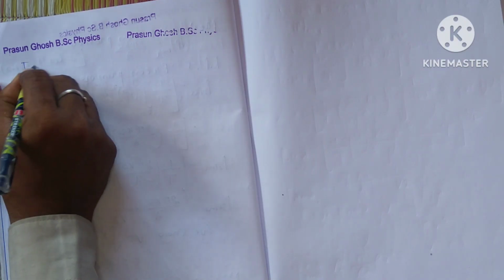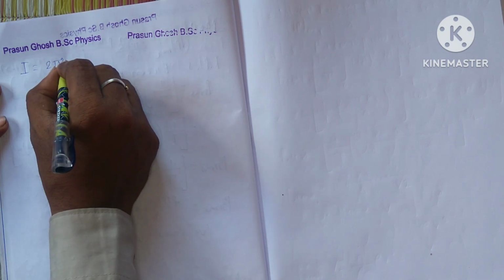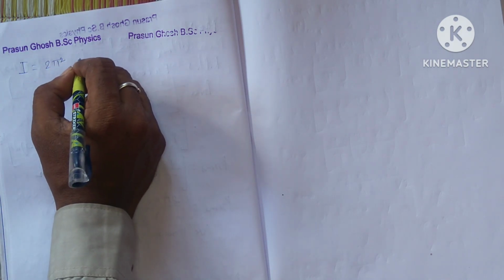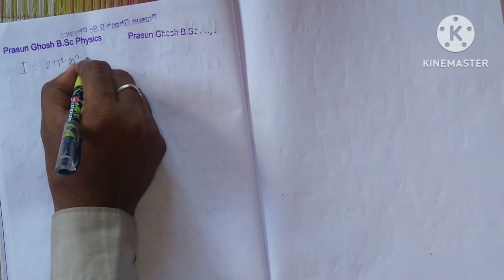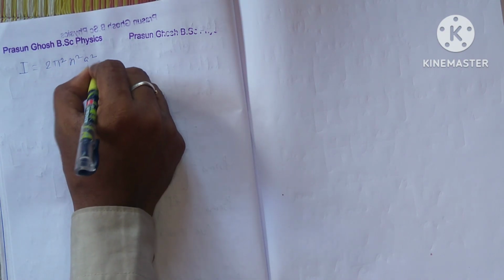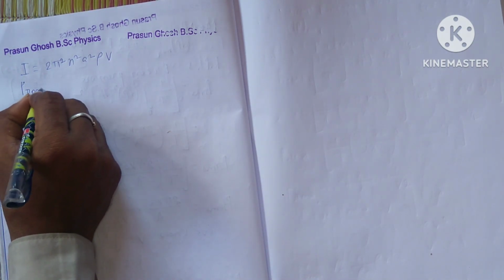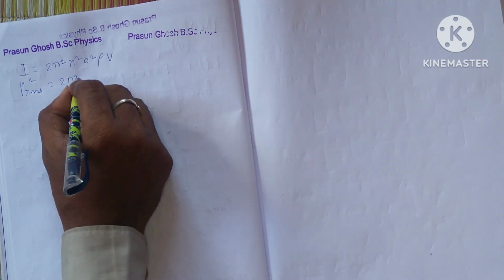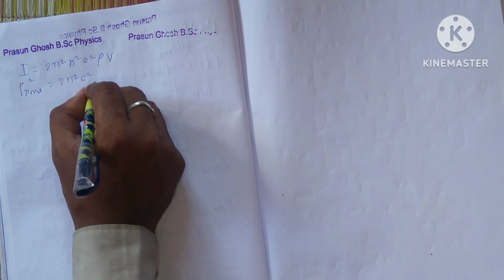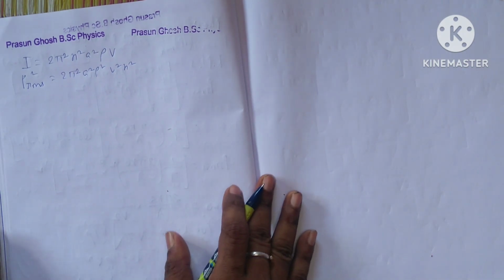We know I equals 2 pi square n square a square rho v. Now P RMS square is 2 pi square a square rho square v square n square.